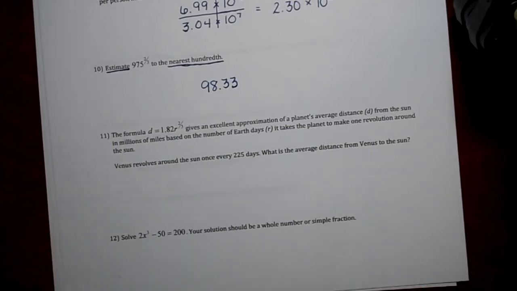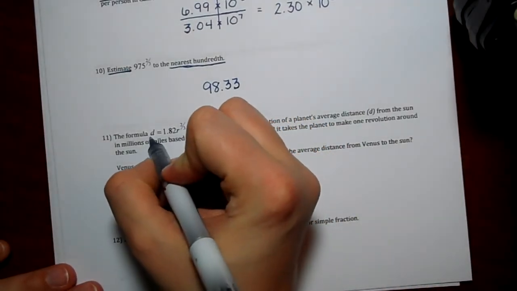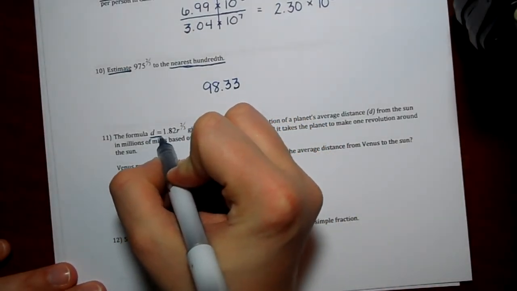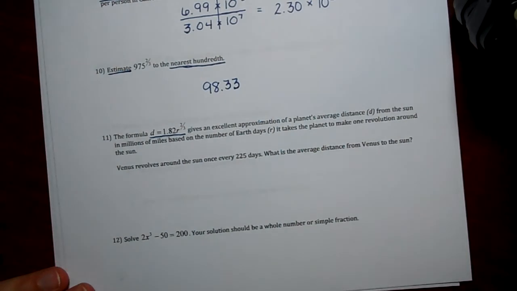Okay, number 11, another word problem that, again, many of you are going to be intimidated just by the fact that it's a word problem. But it's a formula, and formula word problems are really never as bad as they look. It gives you this formula, D equals 1.82 R to the 2/3. And I think the easiest way to start working with a formula is to figure out what each of the letters represents, so that later on when I'm plugging numbers in, I know where they're supposed to go.